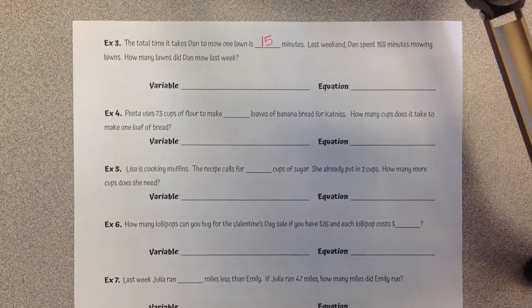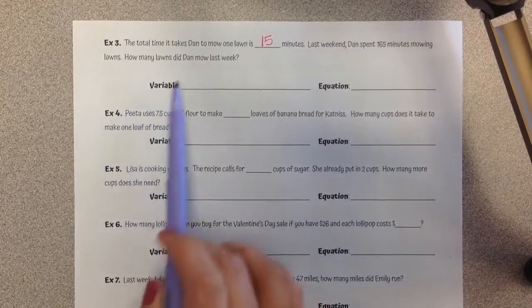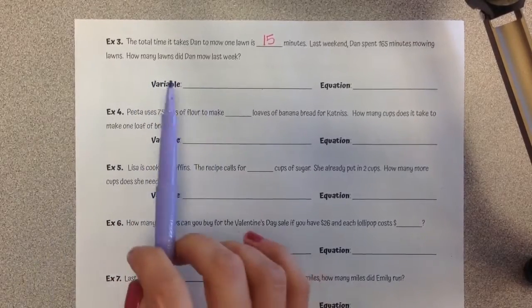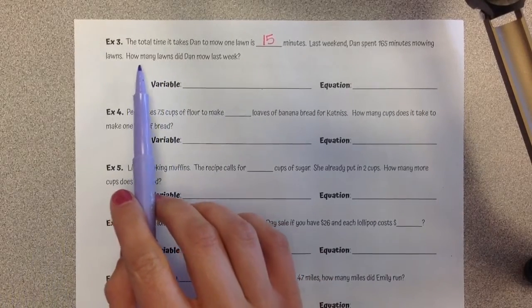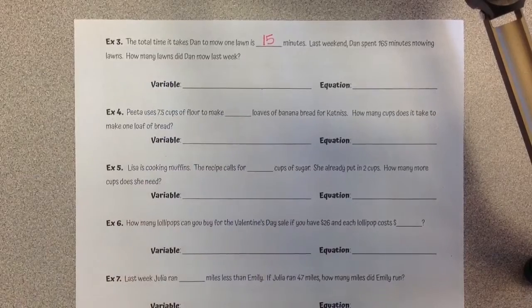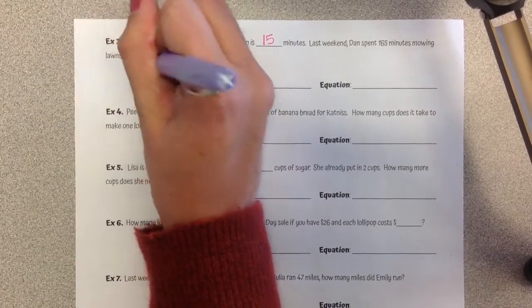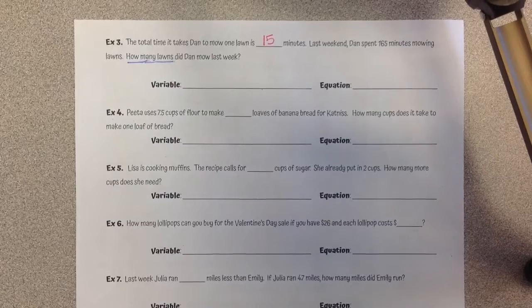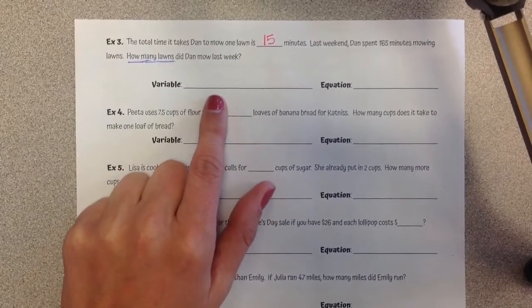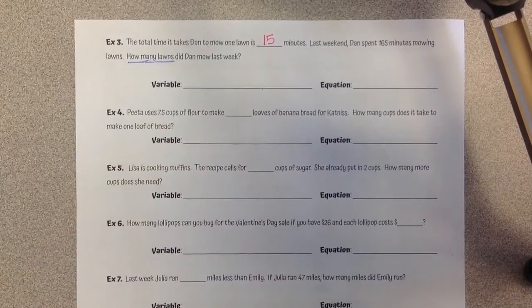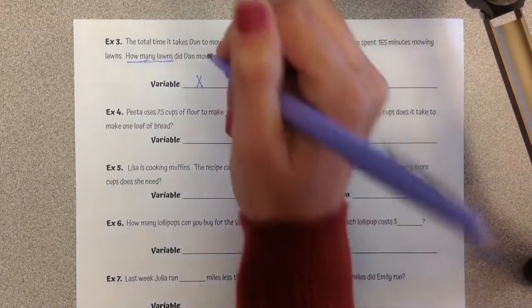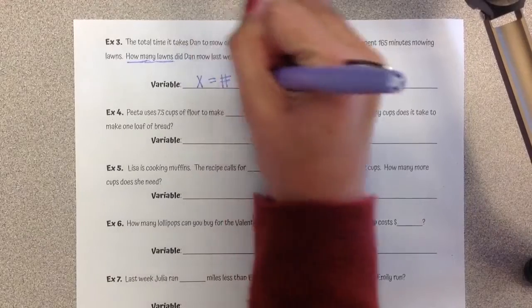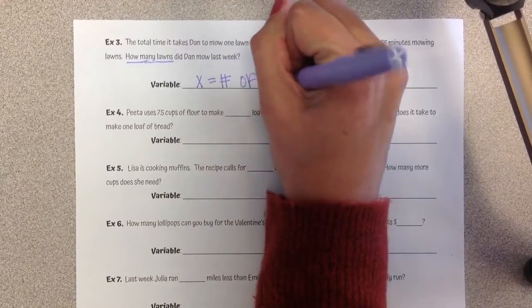So again, the first thing I'm looking for is the unknown. Generally, I'm looking at the last sentence. Not always, but usually the last sentence is going to ask us the question. And in this case, it says, how many lawns? We don't know how many lawns. That's what we are solving for. That is our unknown. So defining the variable, we could use L for lawns, but that might look like a 1. So I'm just going to go to our default variable of x and say that x equals the number of lawns.